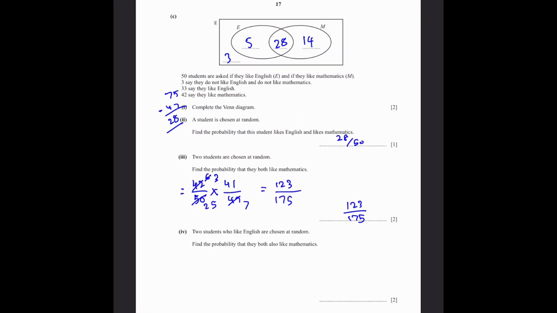4. 2 students who like English are chosen at random. Find the probability that they both also like mathematics. So we know that they like English. That means we can discard the rest of the people who don't like English. So there's only 5 plus 28, 33 people. So the probability that they both also like mathematics, that means 28. So the first person, 28 by 33, because we know they like English, so if they like mathematics, that's the question. So only 33 is the denominator.